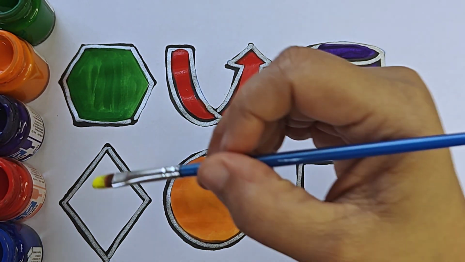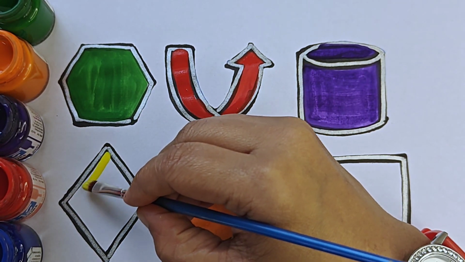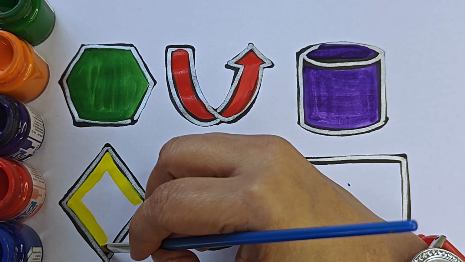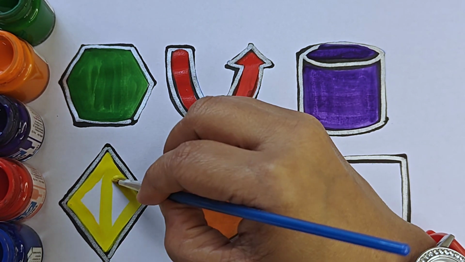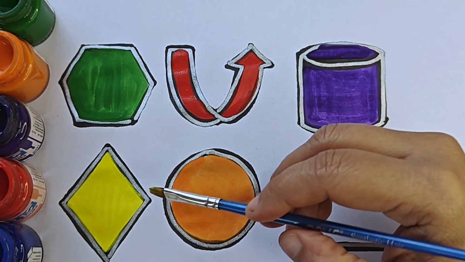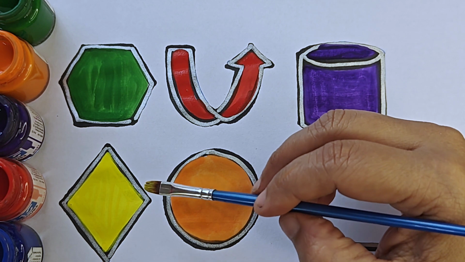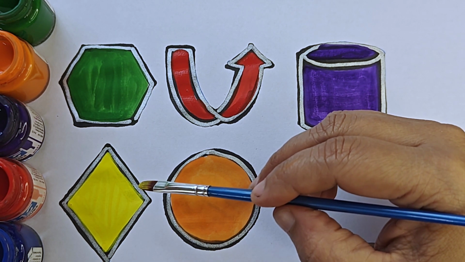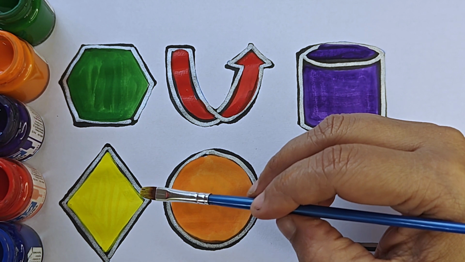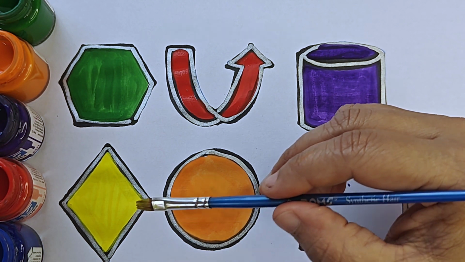Yellow color. This is diamond, diamond, diamond. It is also called rhombus.